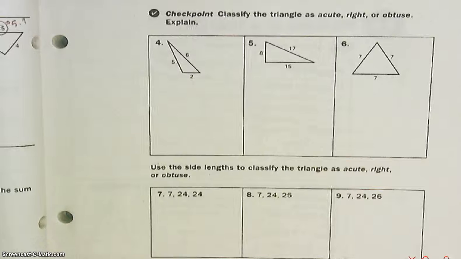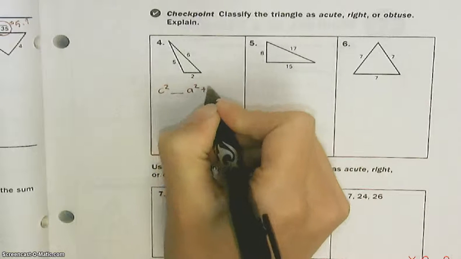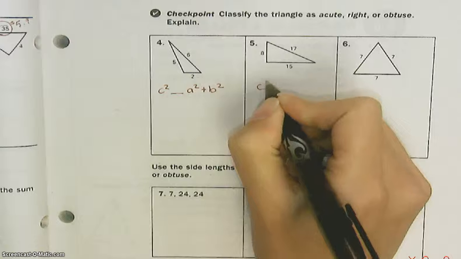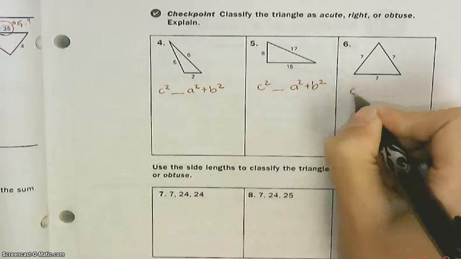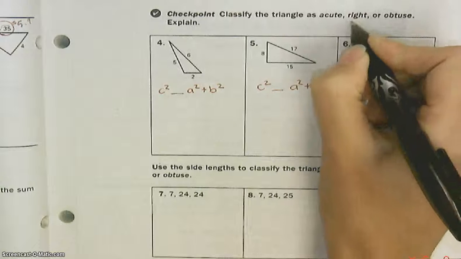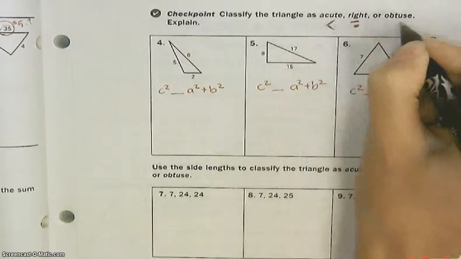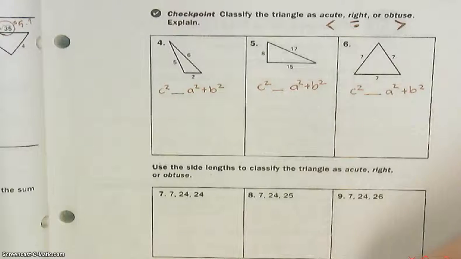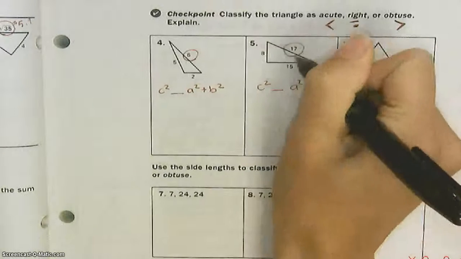So you compare the numbers and decide what kind of triangle it is. So that's what you're going to do over here every time. C squared, you're going to compare that to a squared plus b squared. And then depending on what it is, you classify the triangle. If it's equal, it's right. If c is smaller, it's acute. If c is bigger, it's obtuse. Make sure you're always finding the largest side.